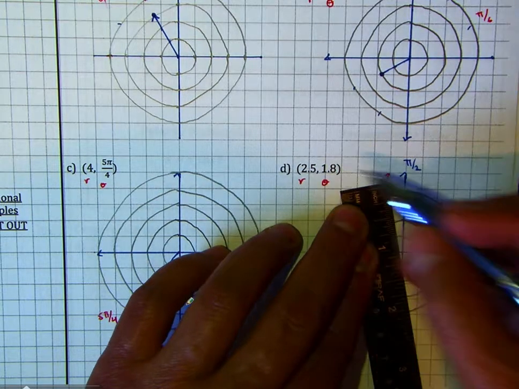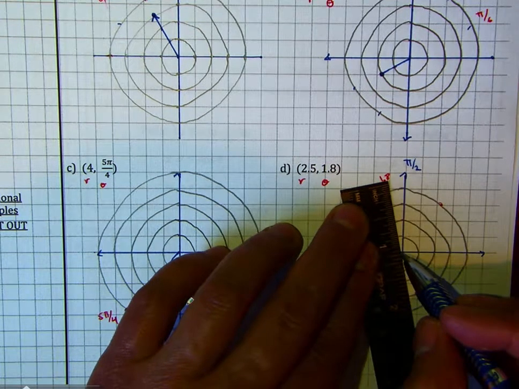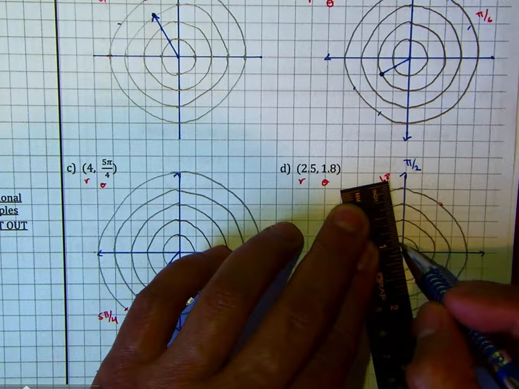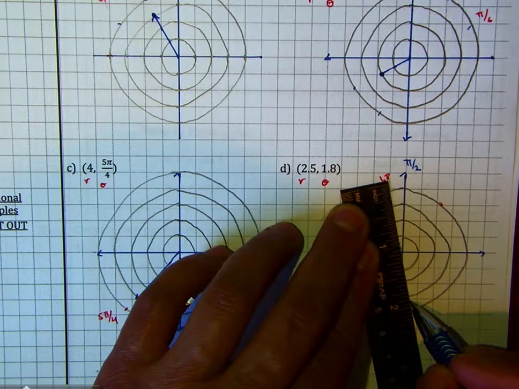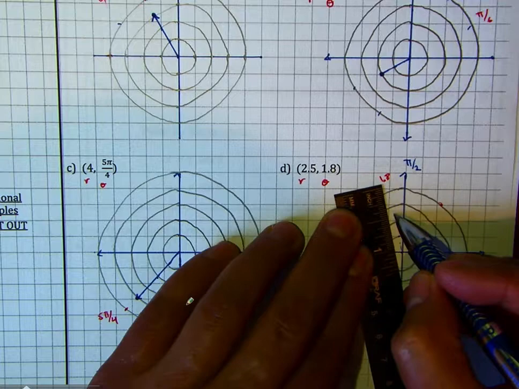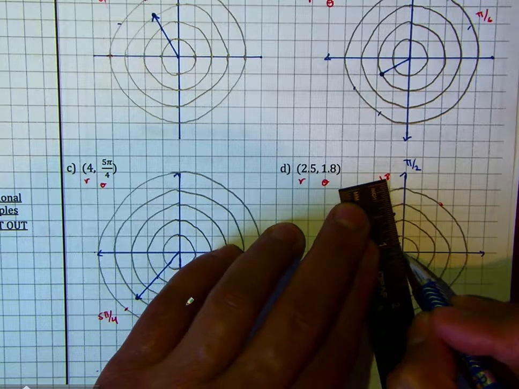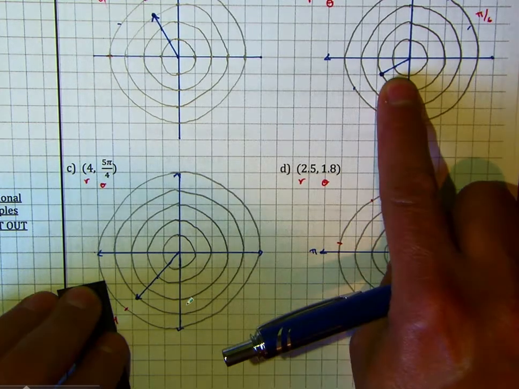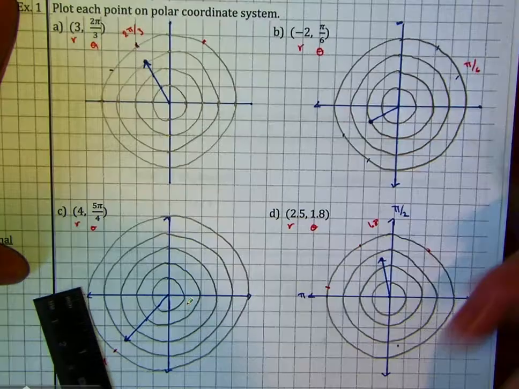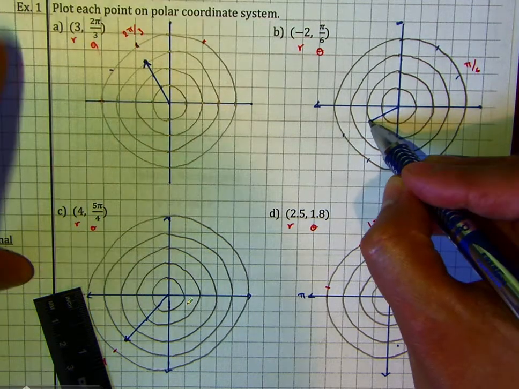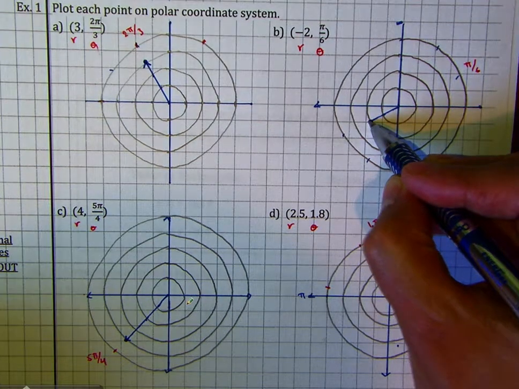It's positive 2.5. Remember, if it's positive 2.5, you go towards the angle. If it's negative, you go to the opposite direction. In this case, it's positive, so it'll be 1, 2.5. Something you need to keep in mind: if it's negative, instead of going towards pi over 6, you're going to the opposite. You're running away from pi over 6.